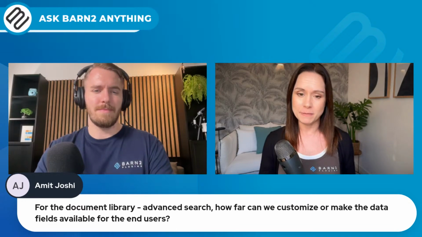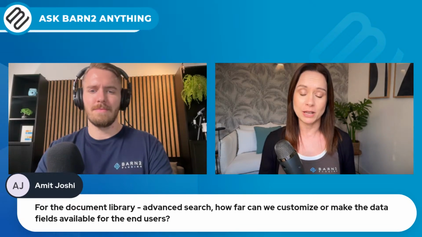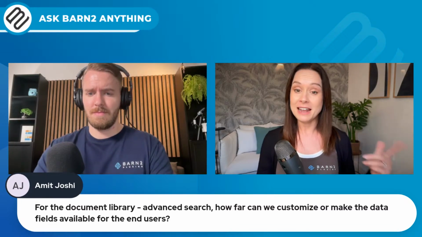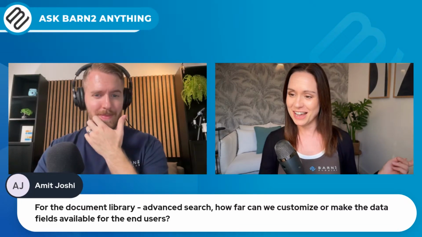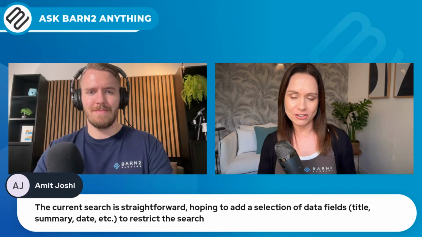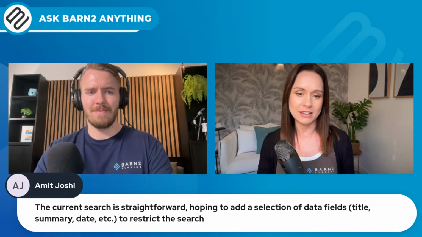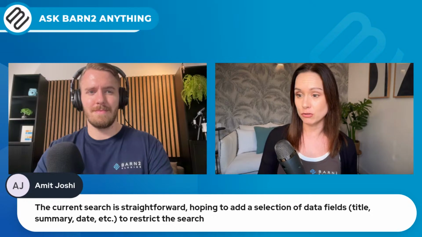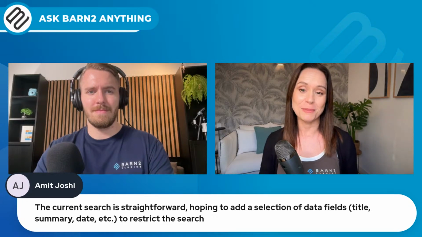And with that, he wanted to know how far they can customize or make the data fields available to the end users. I then asked him in the comments on the chat what that means. And so he's also added to this and said, the current search is straightforward, hoping to add a selection of data fields, title, summary, date, etc., to restrict the search. Okay, that suggests to me that I was wrong and he doesn't know about Search WP.